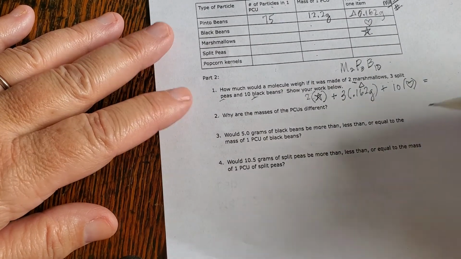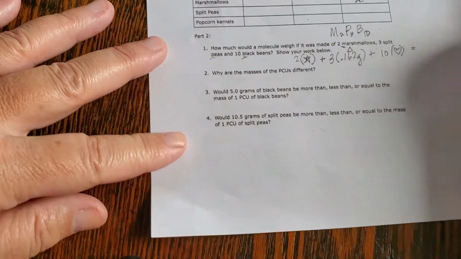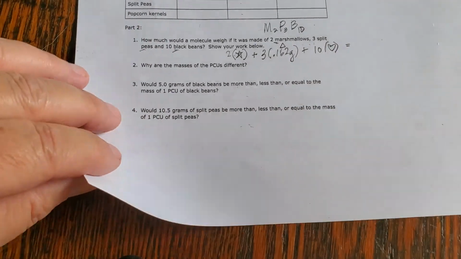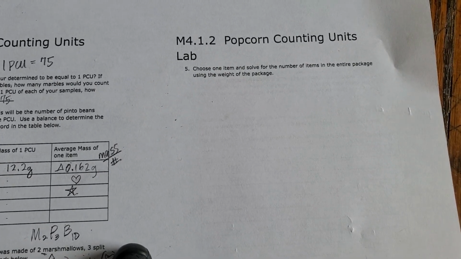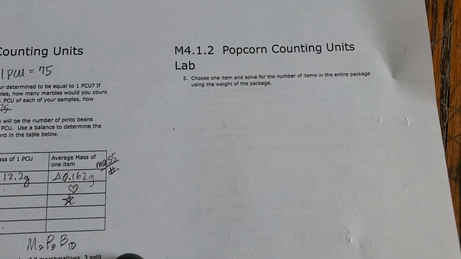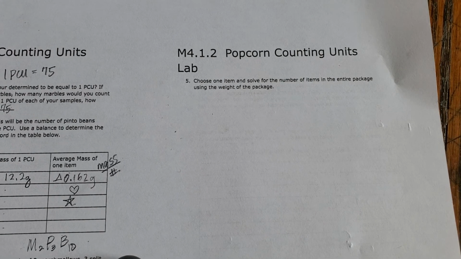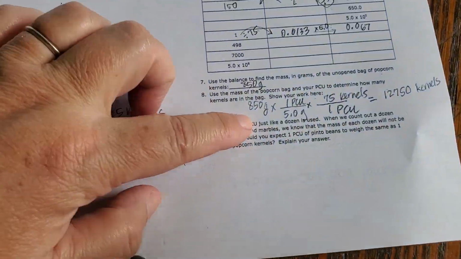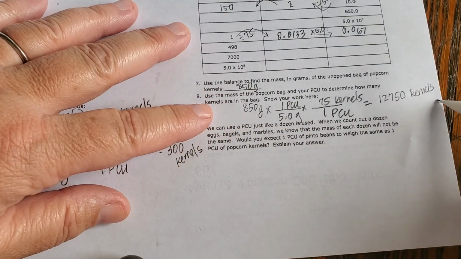Okay, and so then there's a couple other questions like which one's greater, which one's less. And then down here on the bottom, the very last question asks you to convert some container, one of the packages, to how many things. So it's not going to be popcorn, because popcorn was done, we did popcorn on this one right here, was 850. But it's going to be exactly the same type of calculation as this.